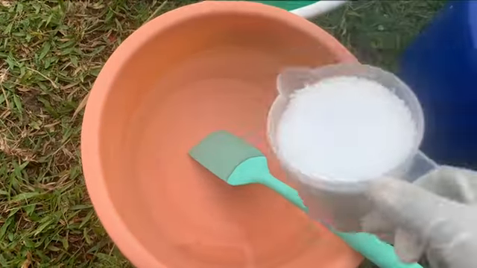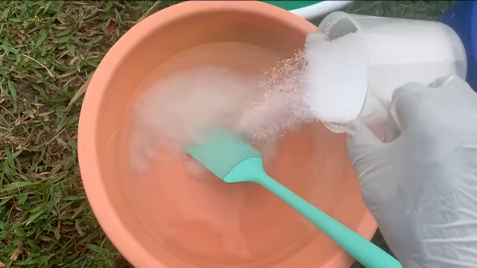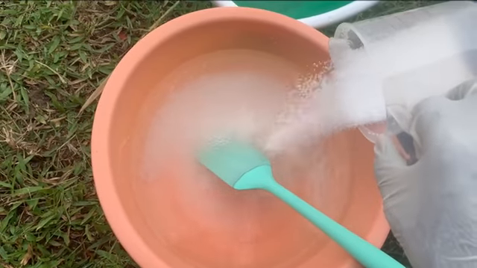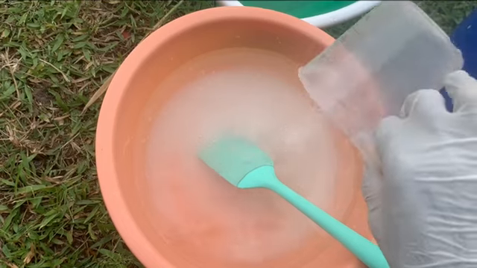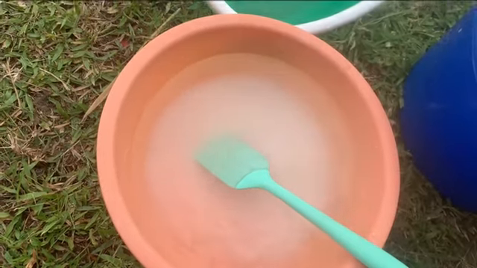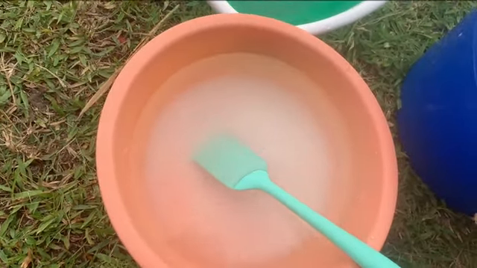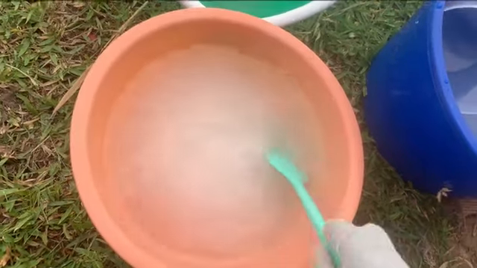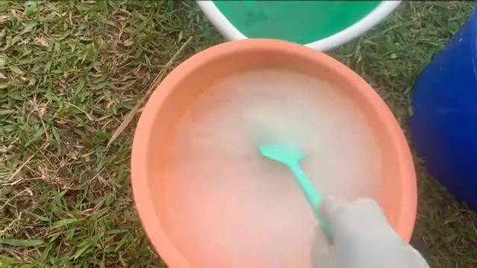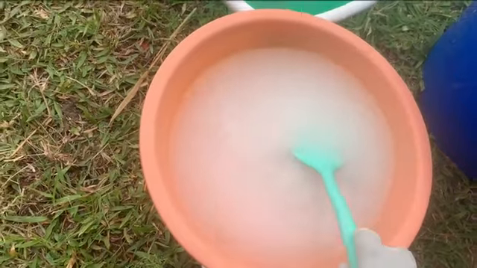After measuring the quantity of water that I will need for the caustic soda, I then went ahead to add in the caustic soda and stir. We are making our lye solution here. As you all know, when you mix the caustic soda with water, it has to turn clear.